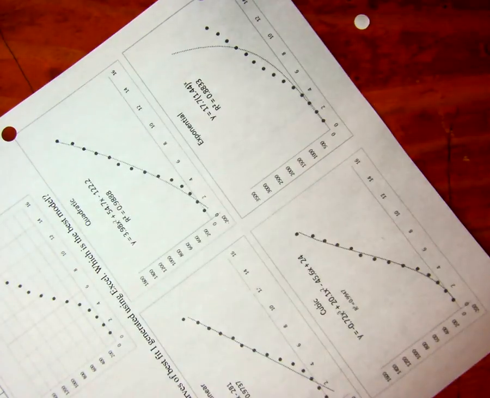I just dropped my pen, sorry. And I don't know where it is. Oh, here it is. Okay.